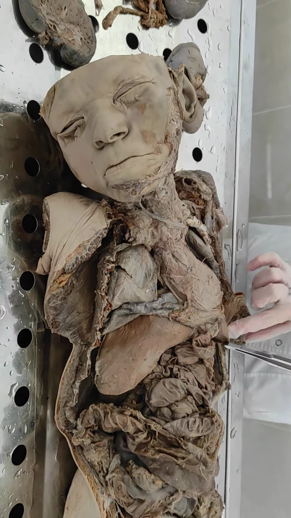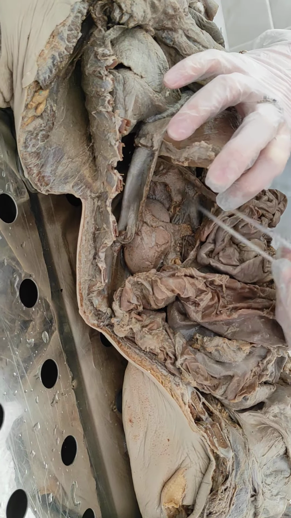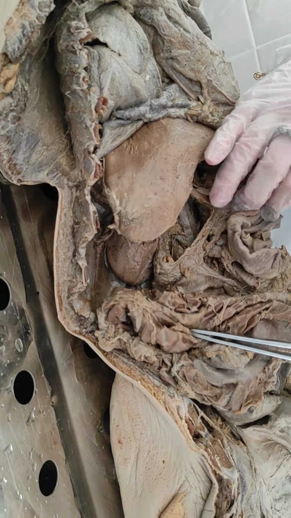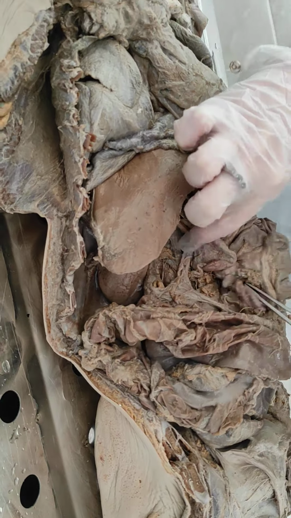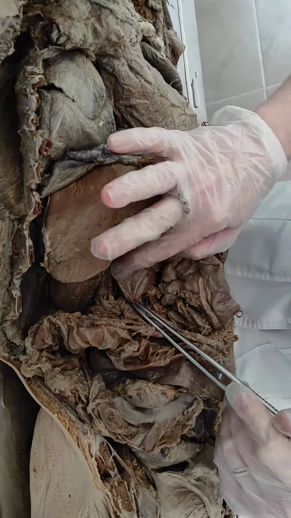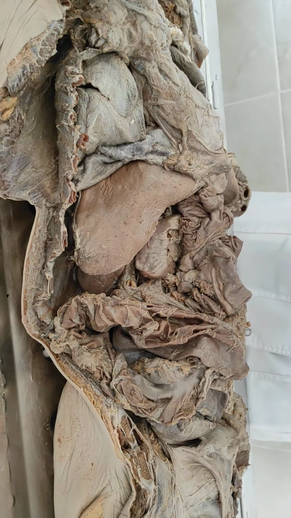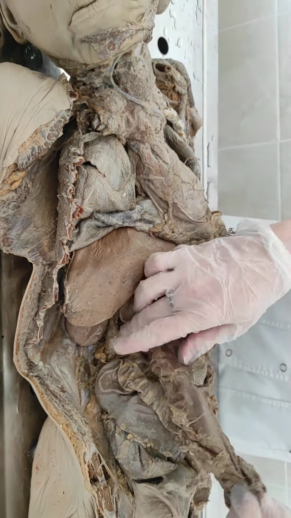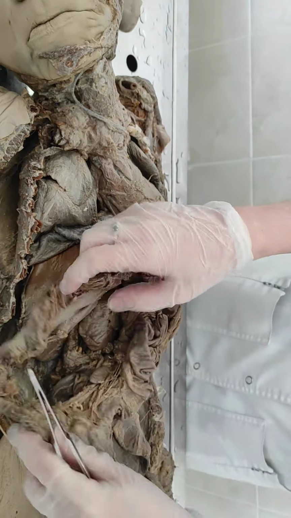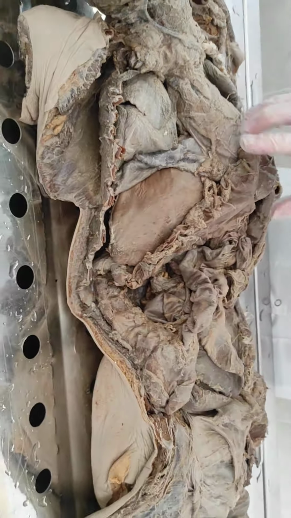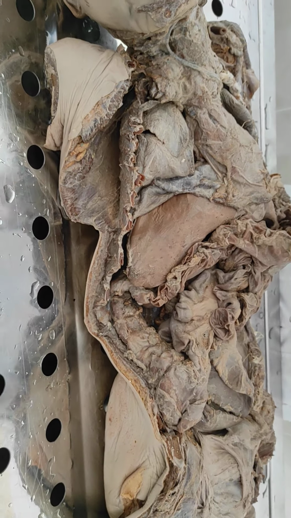And syntopy of right and left kidneys is slightly different, but we can say that above each kidney there is adrenal gland. This is adrenal gland. So medially from the right kidney there is descending part of duodenum. Above it there is right lobe of the liver, and in front of it there is right colic flexure. Right colic flexure is between ascending colon and transverse colon, yes, and so on.